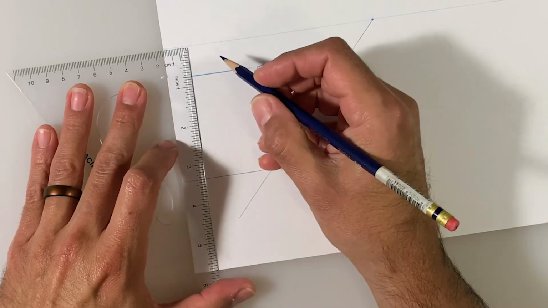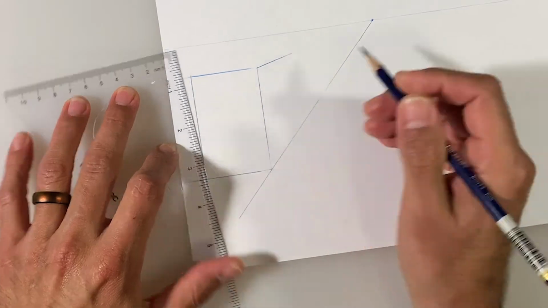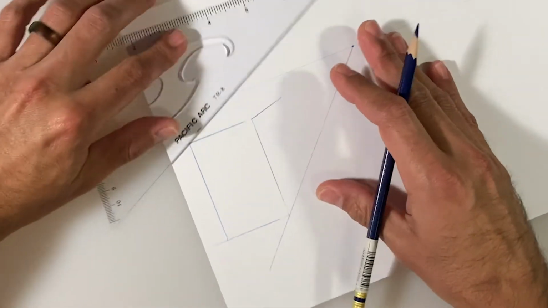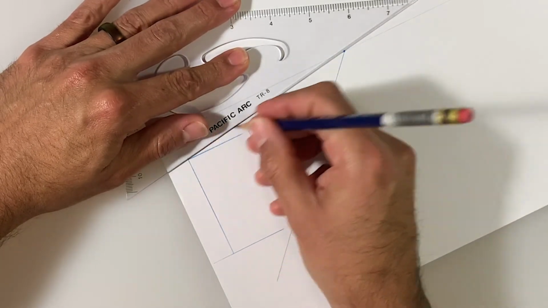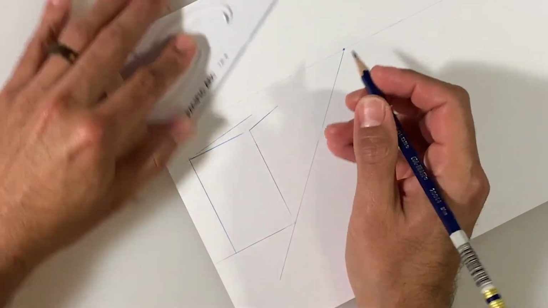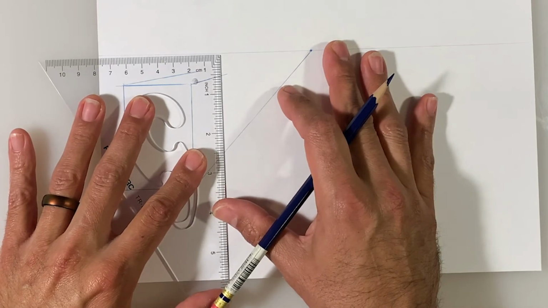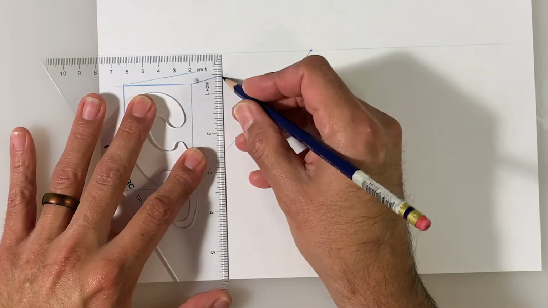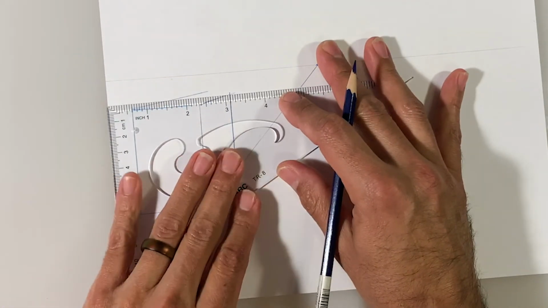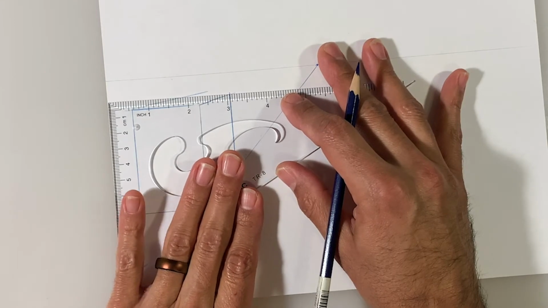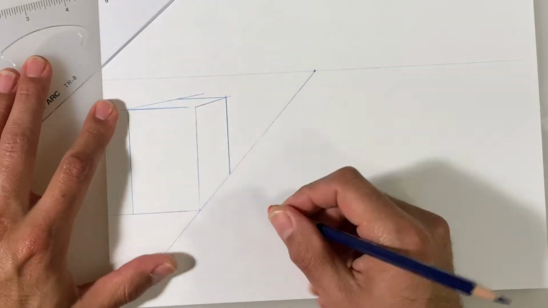And let's go ahead and go straight down here. All right, I'm all over the place. Let's go ahead and get this corner now. Okay, and completing my box here. Going straight down. Again, just making a box. Nothing crazy. Nothing we haven't done so far. The only thing different is that I started on the ground.